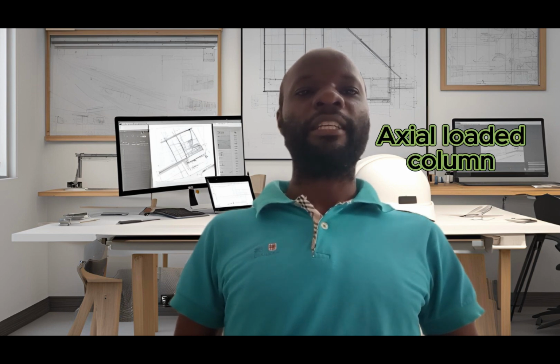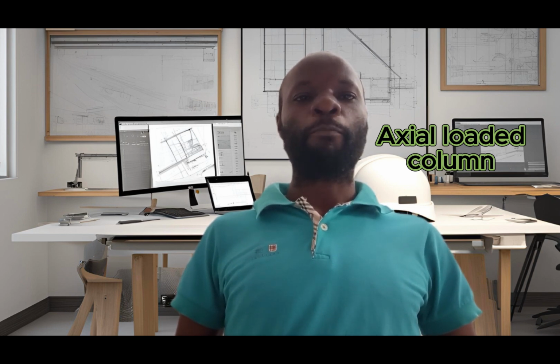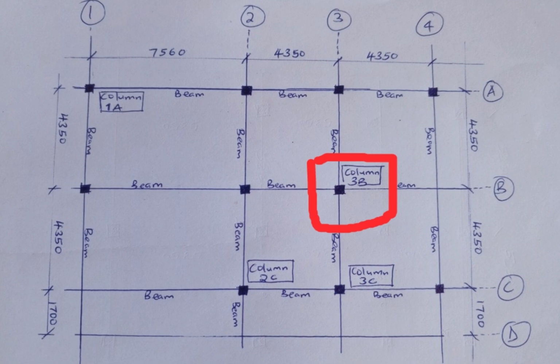So we will start with the axially loaded column. How do we determine if a column is an axially loaded column? An axially loaded column has the following characteristics, or rather, these are some of the things that will make us know that a certain column is an axially loaded column. Using our sketch on the screen, this is the freehand sketch that I've come up with.